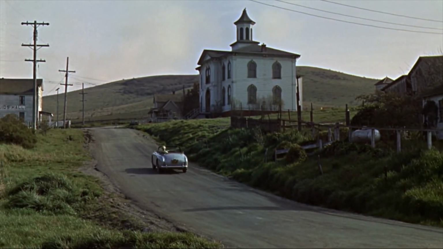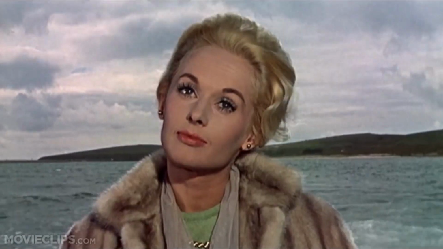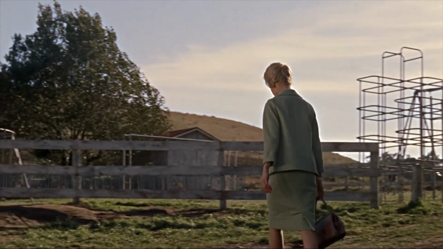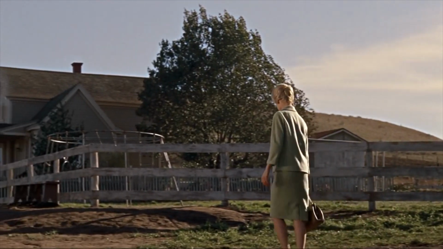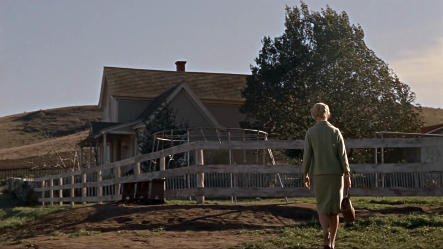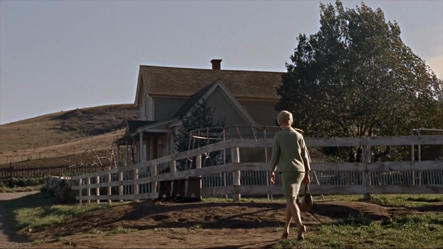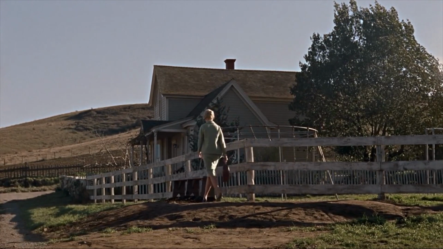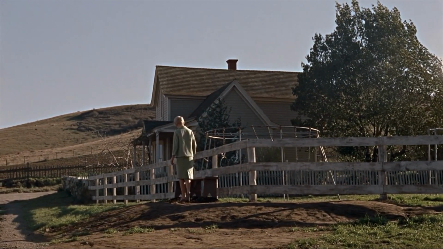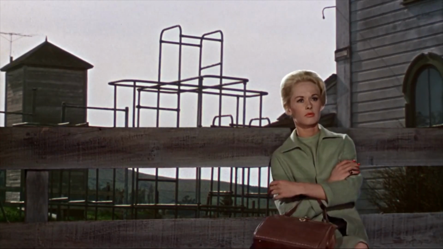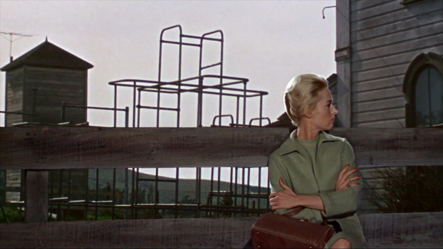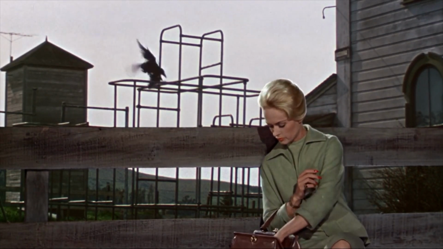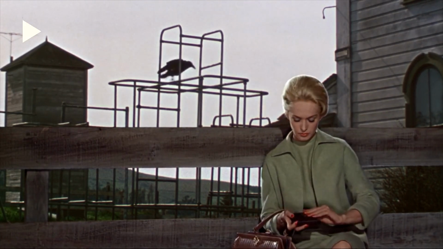Let's have a look at this scene from The Birds. By this point in the film, we have already been shown how dangerous the birds can be. Now this scene is about the main character Melanie waiting outside the school, just in front of a playground. Hitchcock frames this opening shot in a way that the audience can see the early signs of danger. But she cannot.